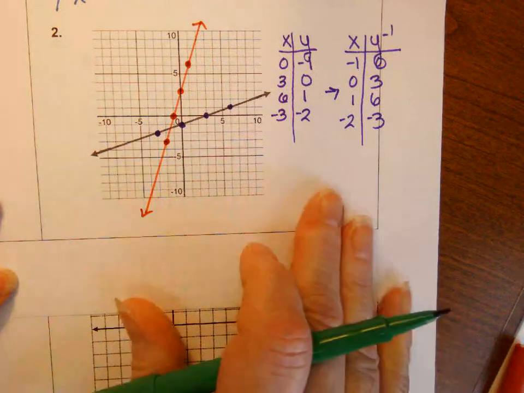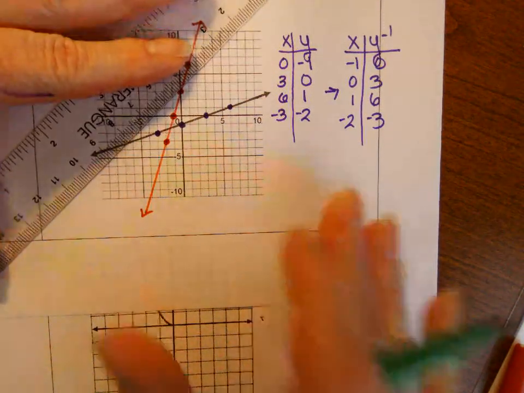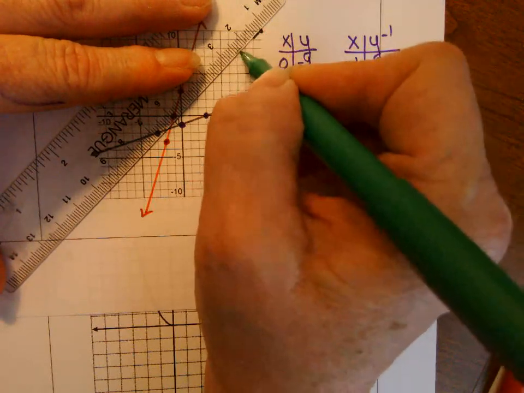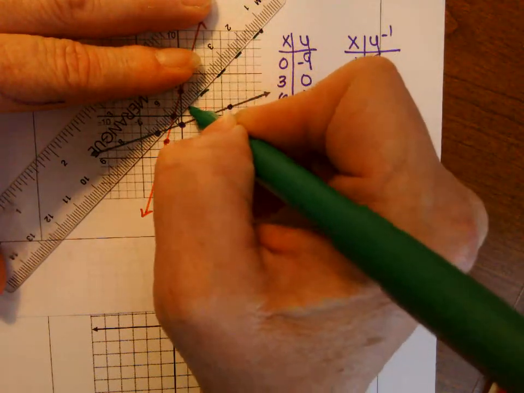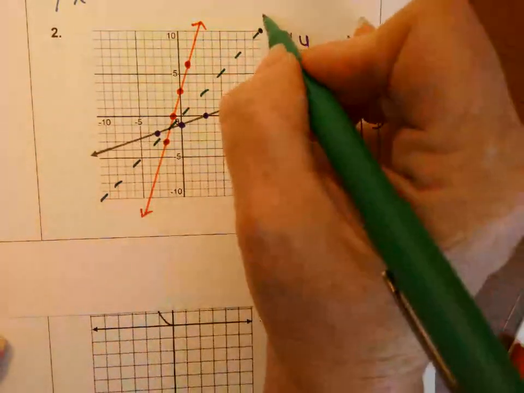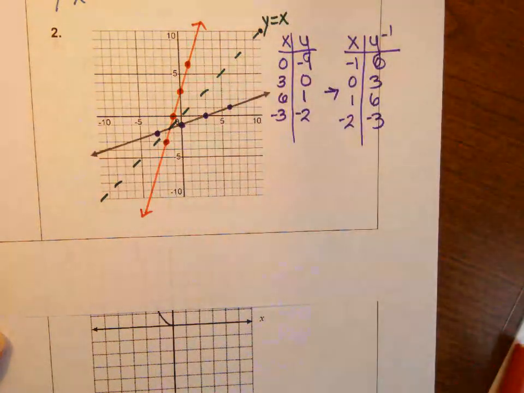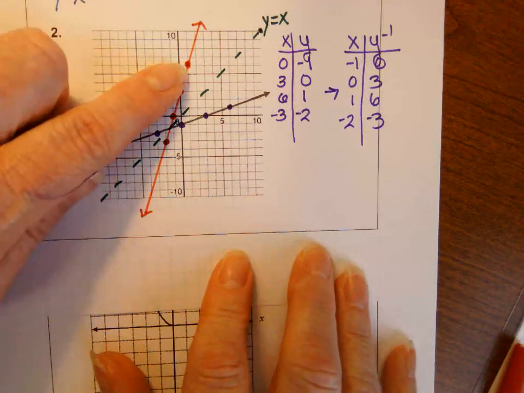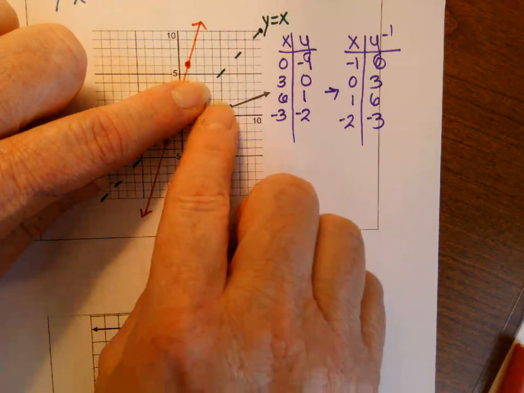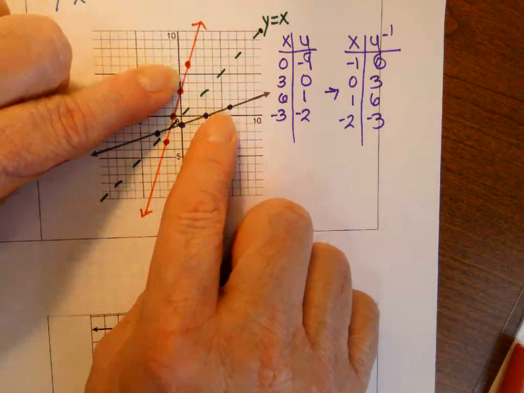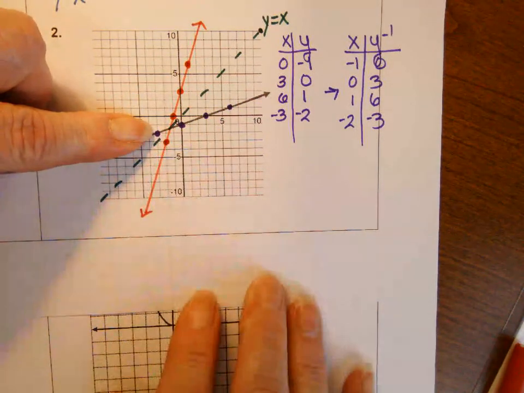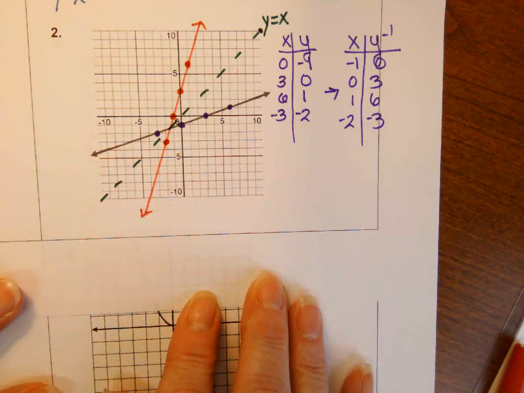And let's take a look and see if it's symmetrical like our last one was. Y equals x. This point, 1, 2.5 diagonals away, 1, 2.5, symmetrical. It's a reflection from geometry.